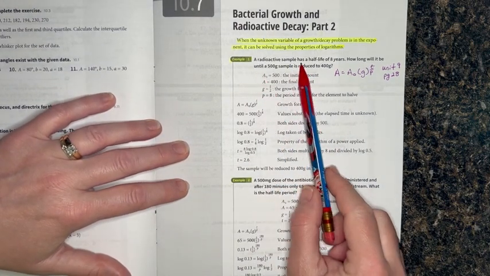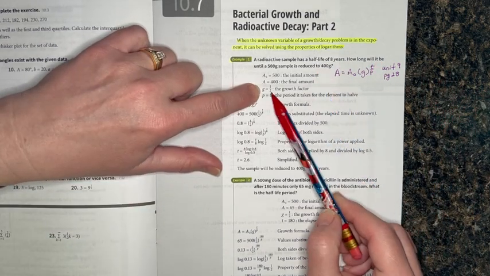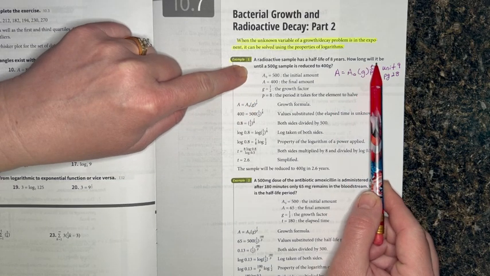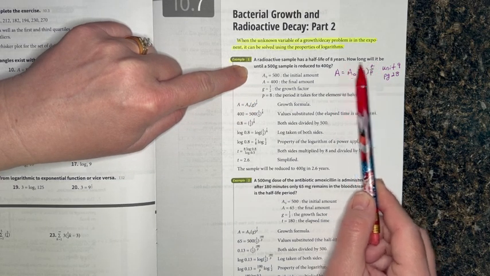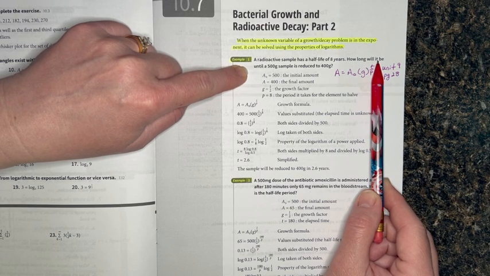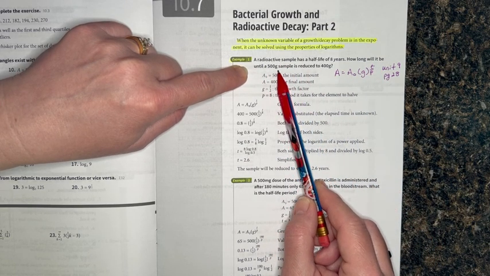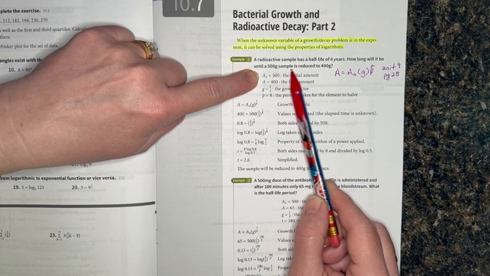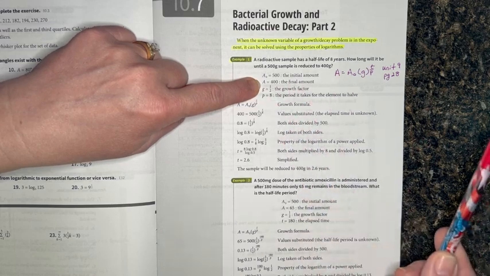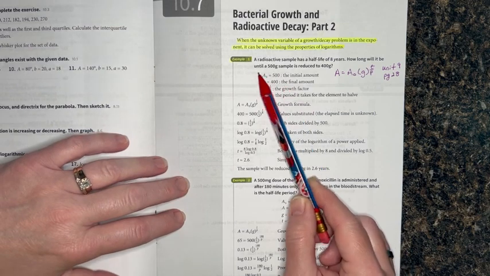A radioactive sample has a half-life of 8 years. So we already know our G is a half-life. The period is 8 years, okay? How long will it be? So now we're saying we don't know the time. How long will it be means I don't know what the time is, okay? Until a 500 gram sample, so my A sub 0 is 500, is reduced to 400 grams. That means my A, which is just the ending result, is 400. This is the data that I was given in this story problem.